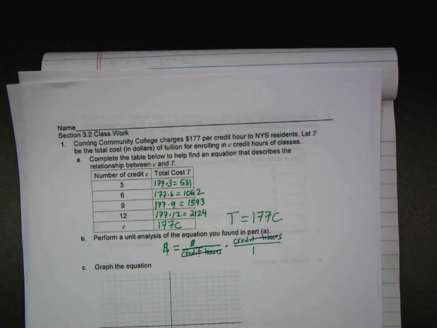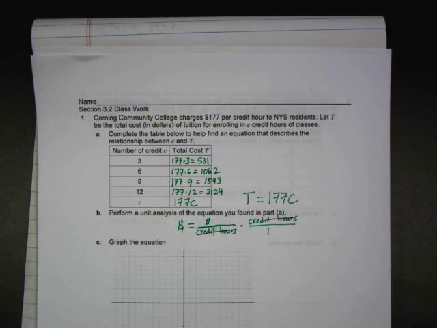Okay. So we'll do an example later on where I'll do it wrong on purpose to show you how the units don't match up, and then we'll know my equation is wrong. All right, part C. Graph the equation.